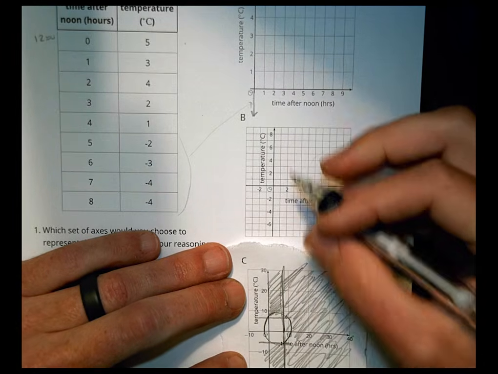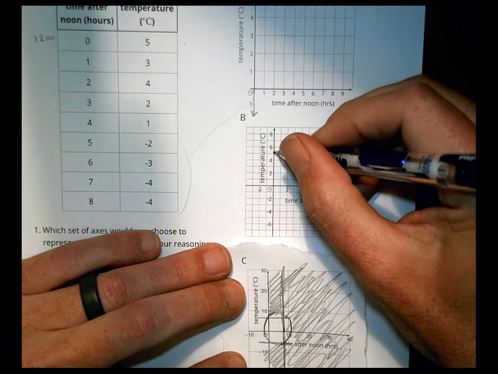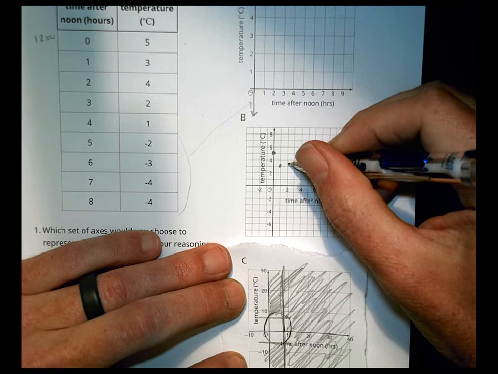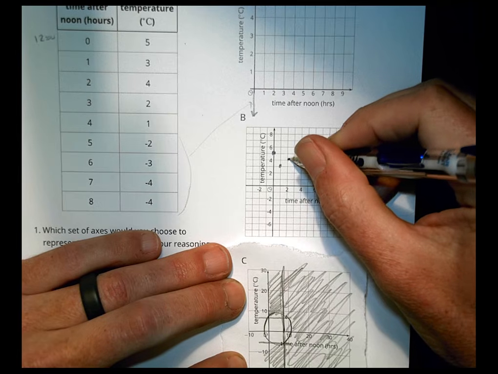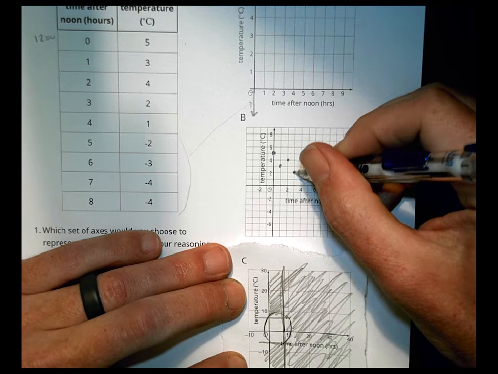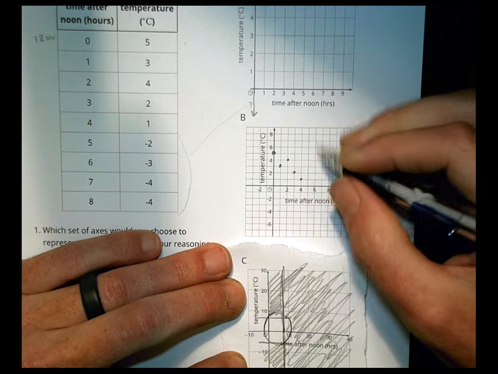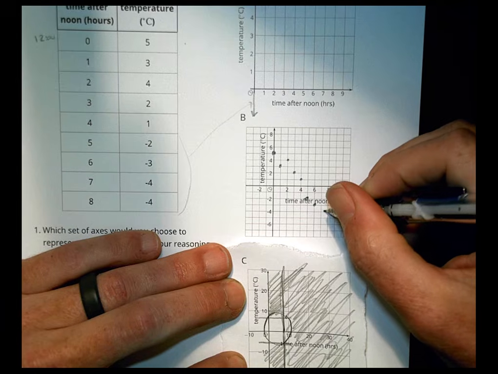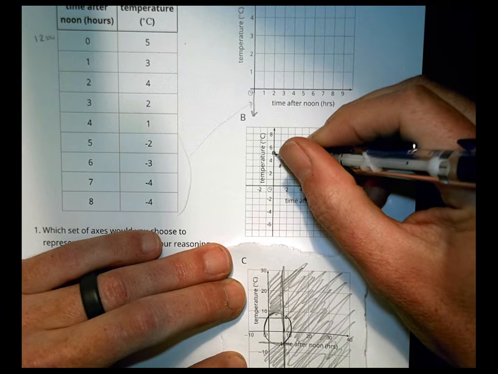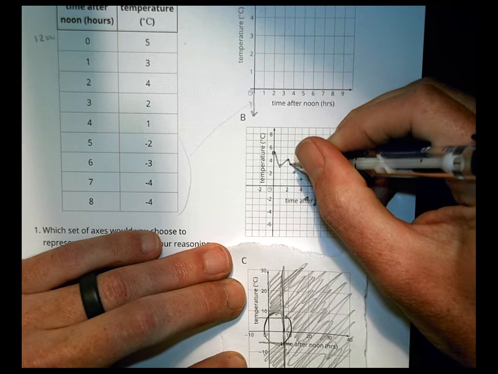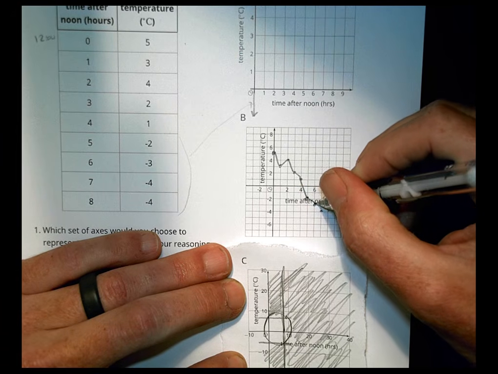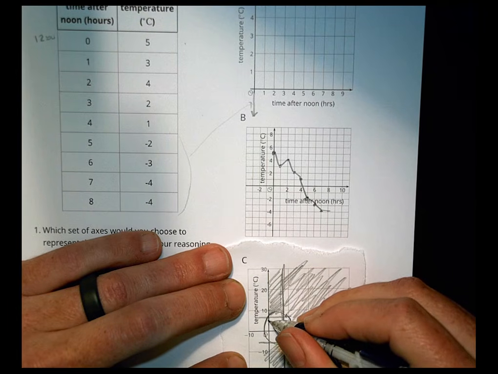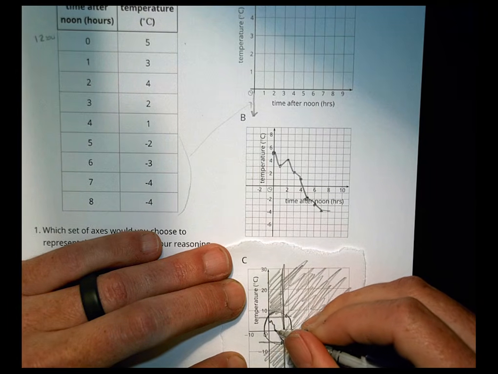So you'd have your choice of graphing things over here, for example, 0 at 5, 1 at 3, 2 at 4, 2 hours at 4, wow, so it went back up a little bit, weird. 3 is at 2, 4 is at 1, 5 is at -2, 6 is at -3, 7 is -4. If you're plotting the temperature like this, you would have something along these lines. And if you did that in the same space, you'd have something similar, but it would be really tight. I'm just sketching it here.